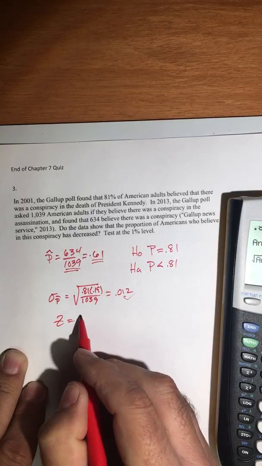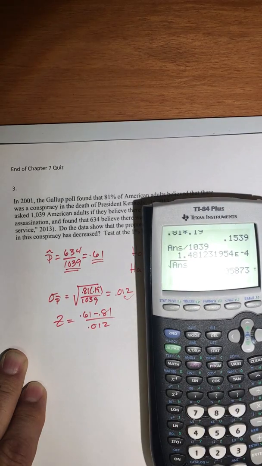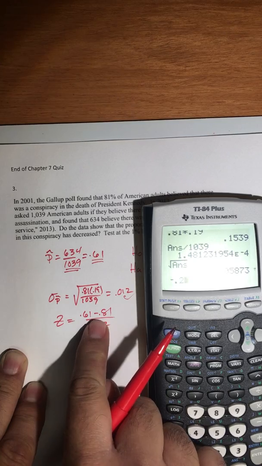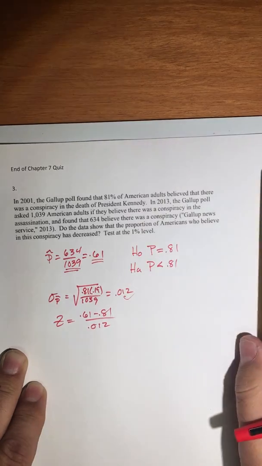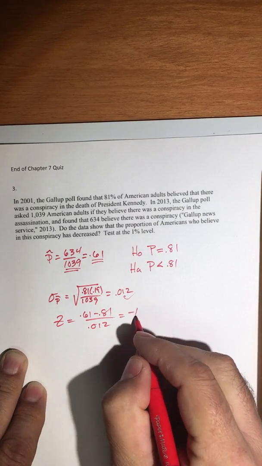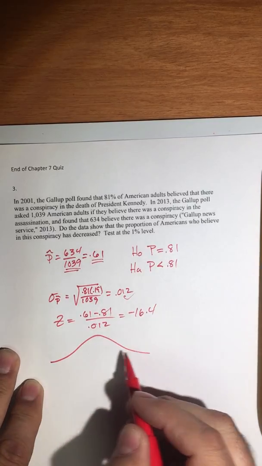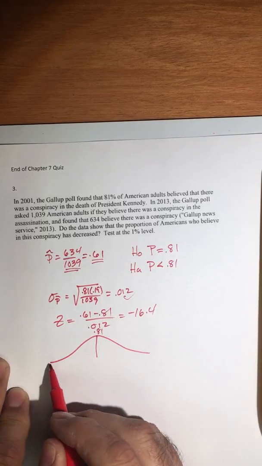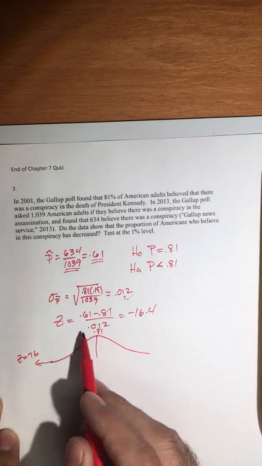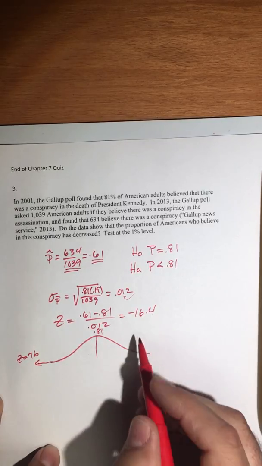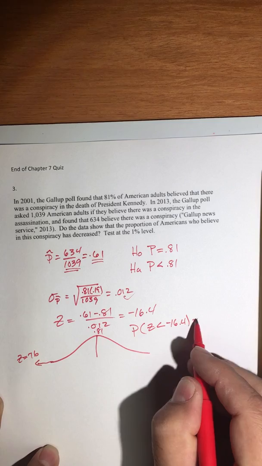Let's see. Our z-score is going to be 0.61 minus 0.81 divided by 0.012. So this is going to be negative 0.2, so negative 20%, divided by that previous answer, is 16.4 standard deviations. Negative 16.4. So I don't even need to stick that into the calculator, right? If the truth really is at 0.81 and we're off the chart way down here to the left at a z equals negative 16, that should not have happened. I don't need to find a p-value for that. The probability for our z-score being as small as negative 16.4 is essentially zero.